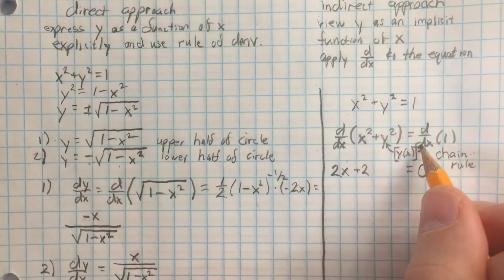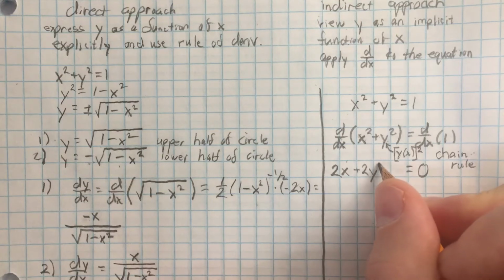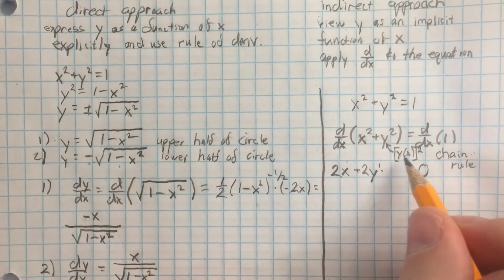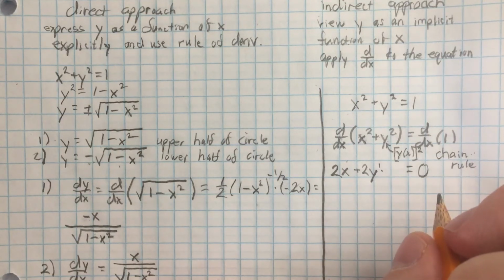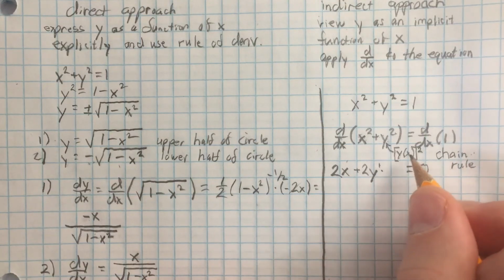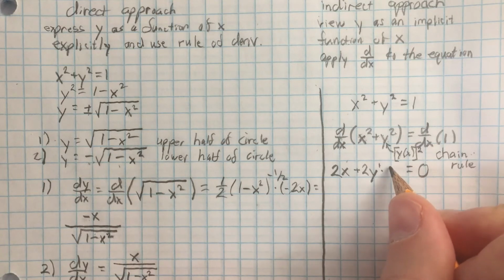Power comes down, the power lowers by 1, but I keep the inner function the same. So this is now y, I'm going to write to the first just to exaggerate this point. Right? 2y to the first. And I've got to multiply by the derivative of the inner function to complete the chain rule. So 2y to the first times the derivative of the inner function. The derivative of the inner function is dy dx. It's just the symbols.